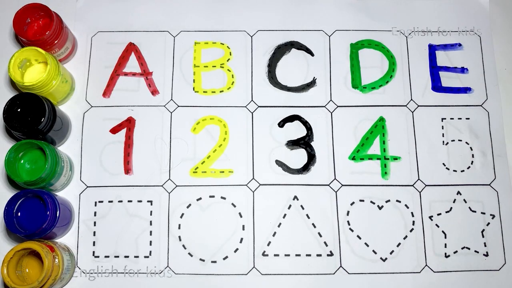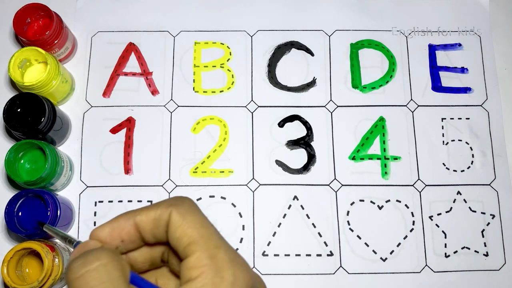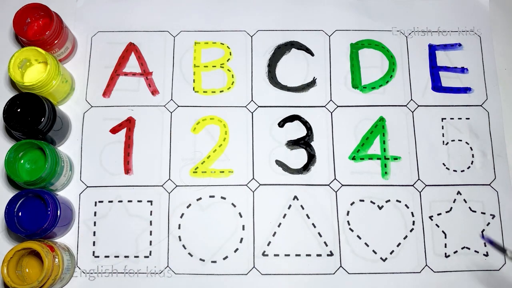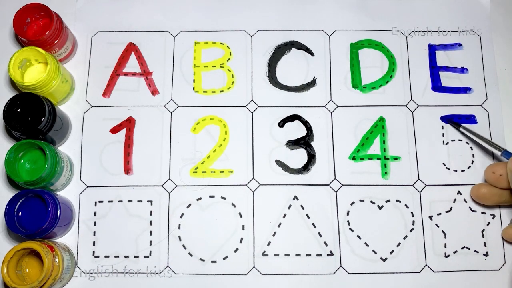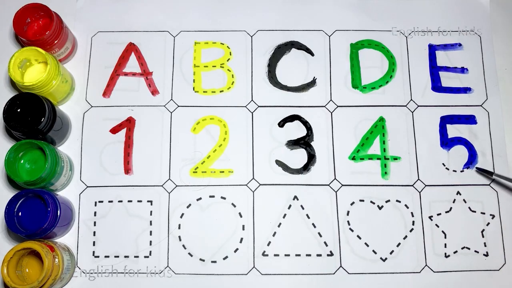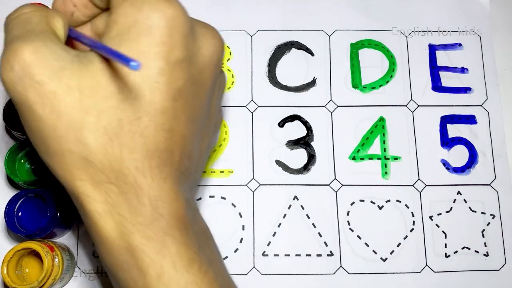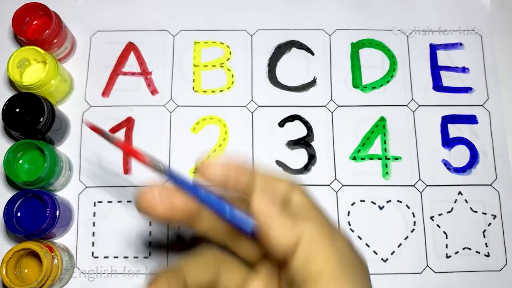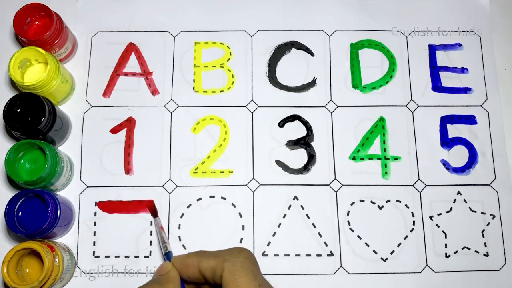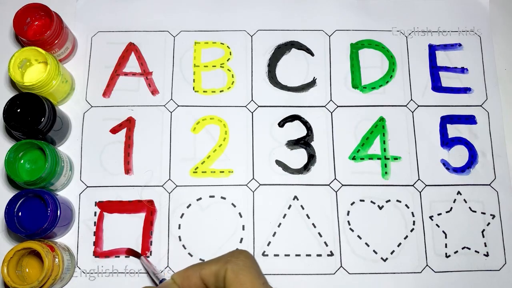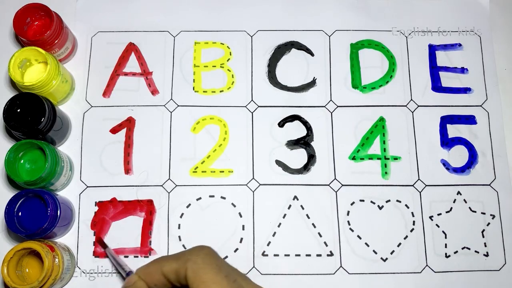Kids next 5. The numbers of 5. And use blue color. F I V E, 5. Kids next shapes. And first we draw square. The shape of square. And use red color. The shape of square.